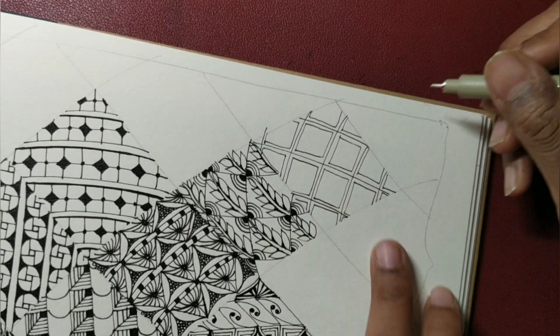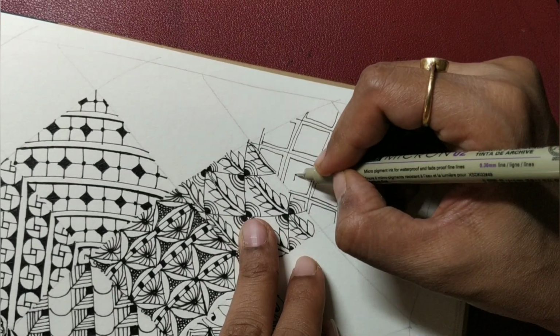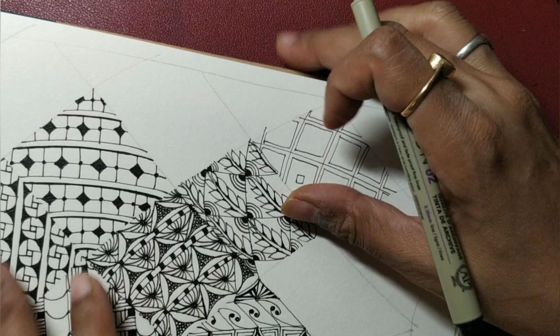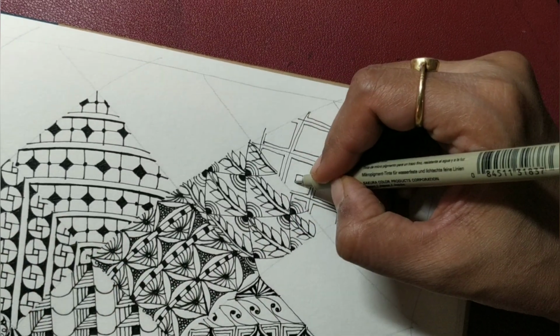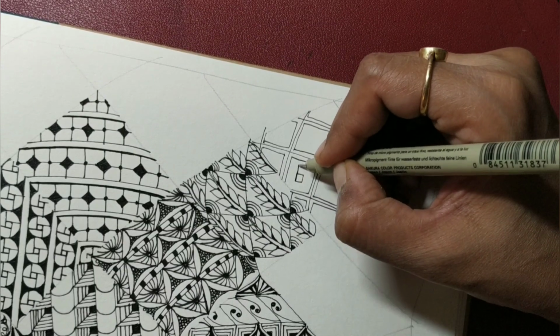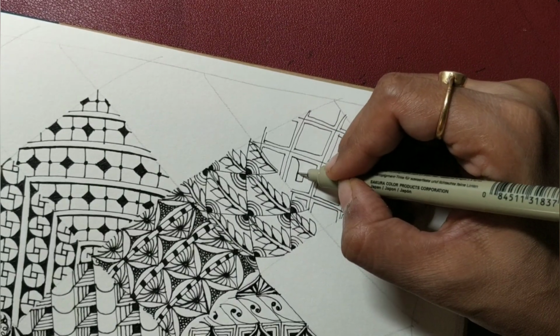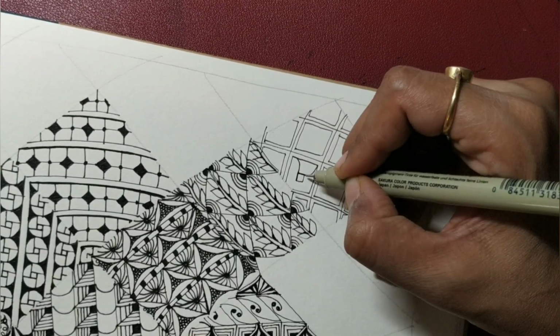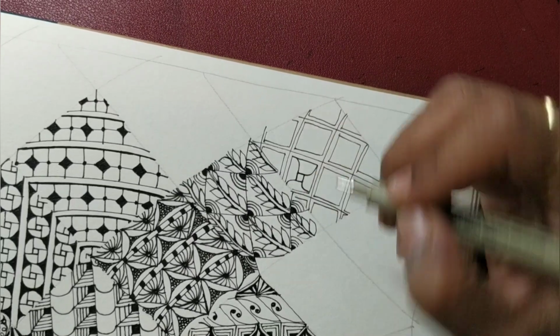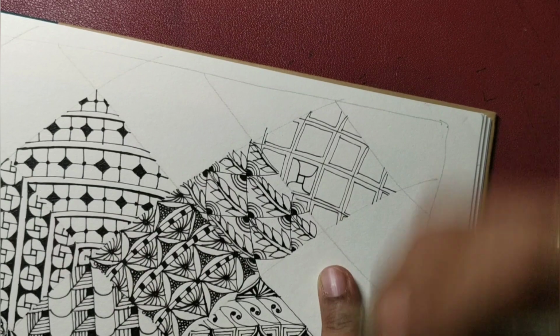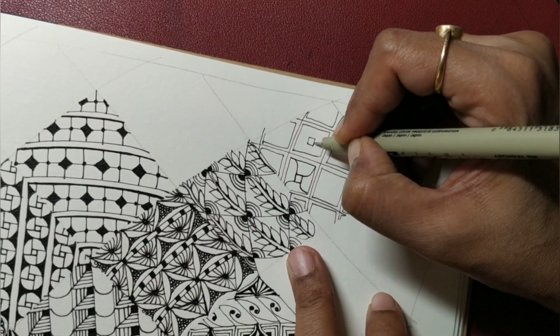So once you are done with that, another way to do this fragment is to give a slight curve. Instead of taking it straight, you can give it a curve. Instead of bringing it down, give it a curve. Like this. Again, I'll show you.